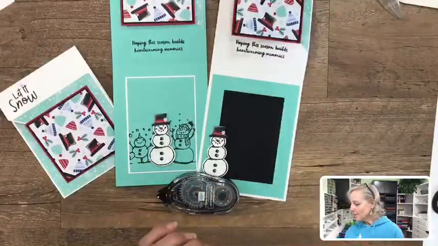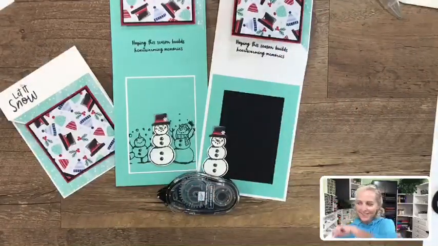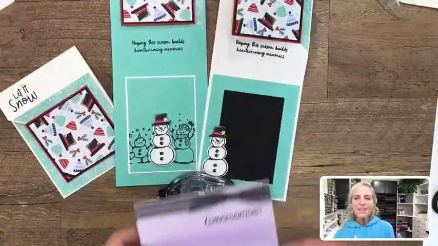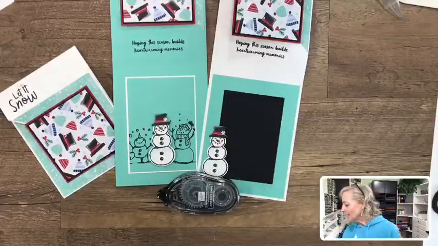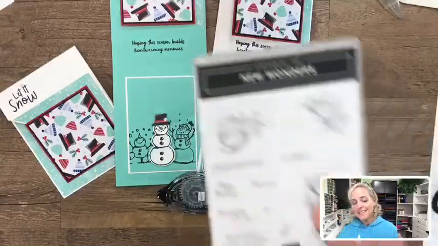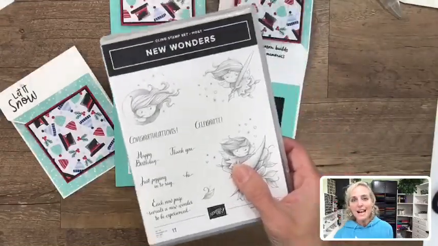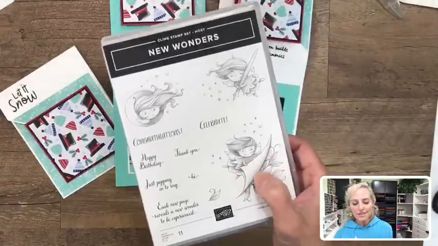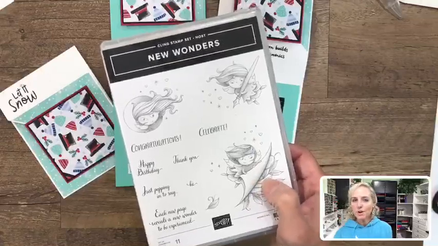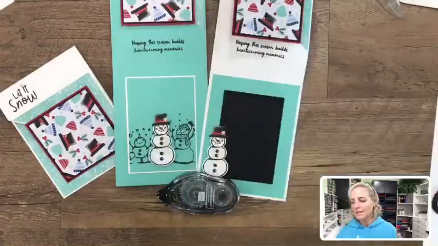Okay, I have one more to show you. I have a little tickle. This one is done using the Host stamp set called New Wonders, which I've been dying and dying to use. I love this image right here, and I thought it was perfect for the twisty part of the card.